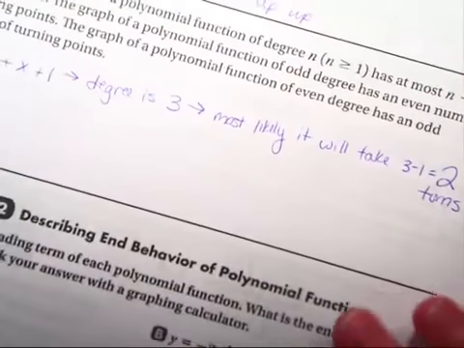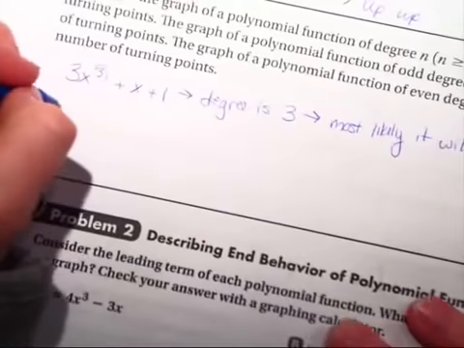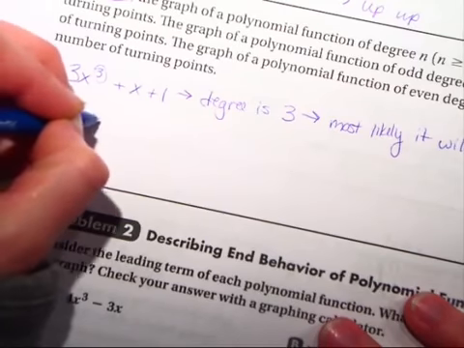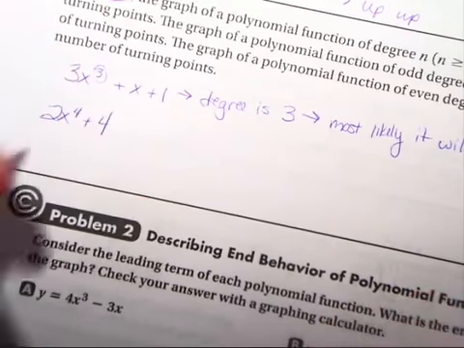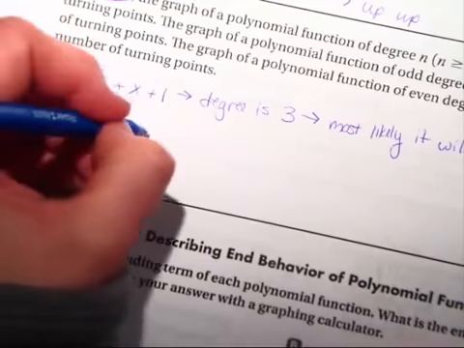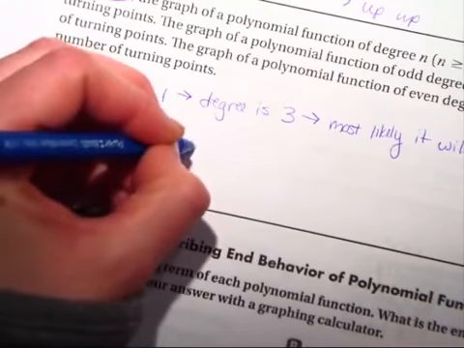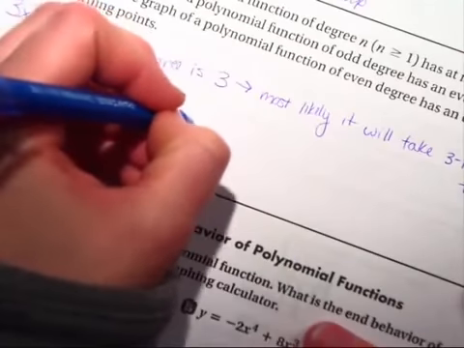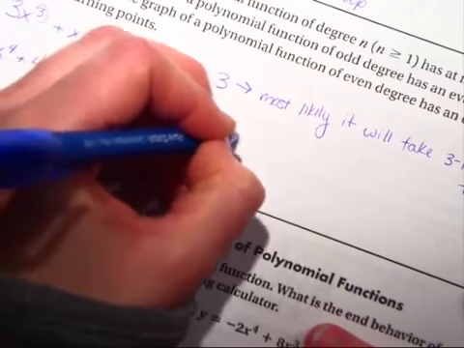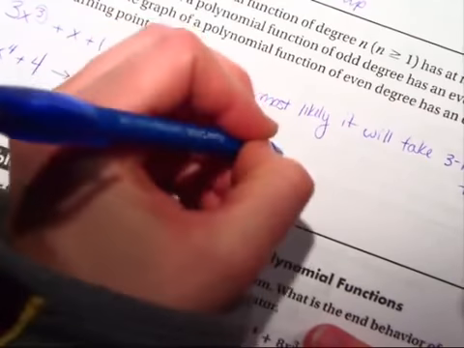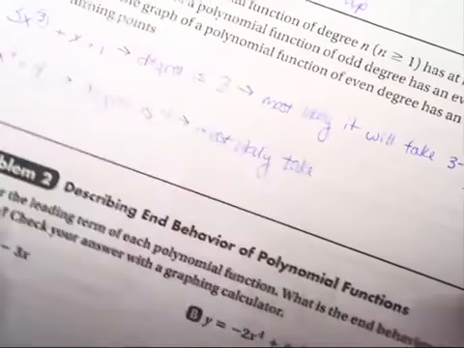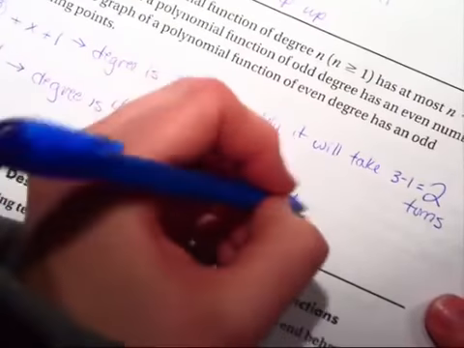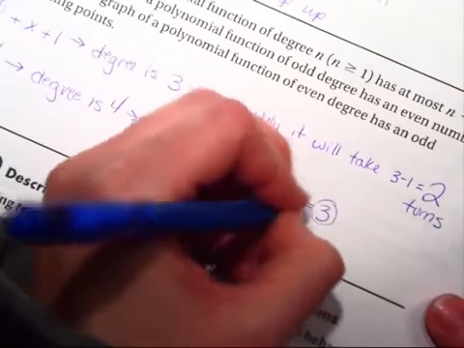I'll do that one more time. Let's say that you have 2x to the 4th plus 4. Okay, just a general equation. You should be able to tell me before you graph it that the degree is 4. Okay, so it will most likely take, ready? It will most likely take 4 minus 1, or 3 turns.